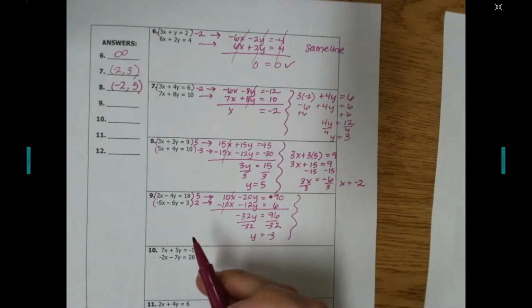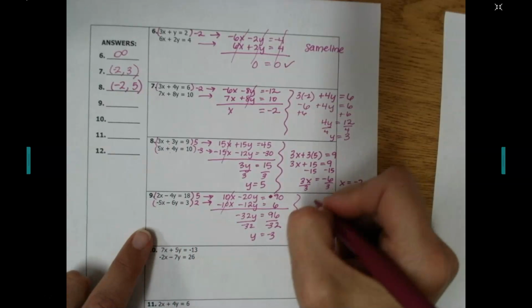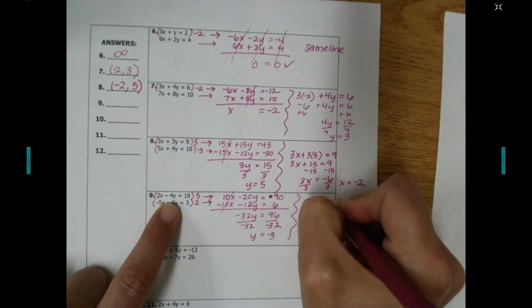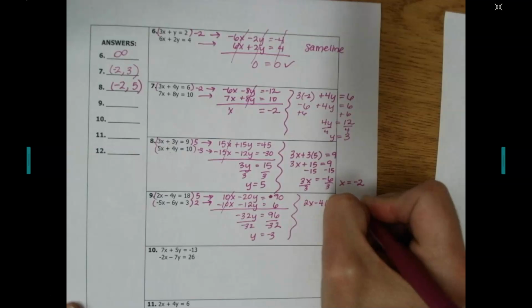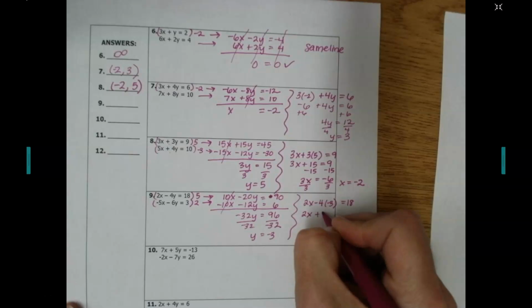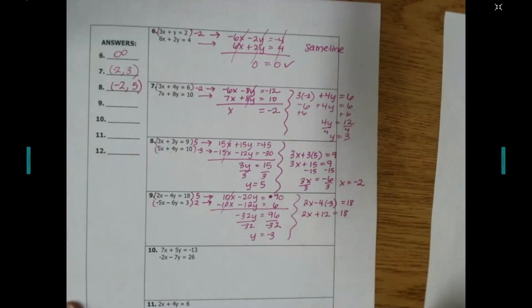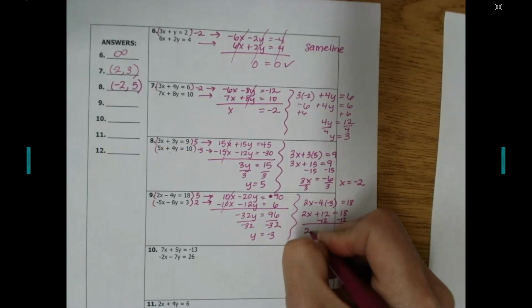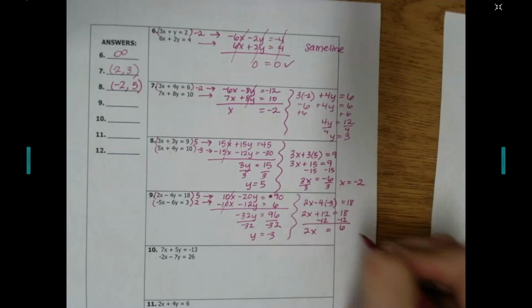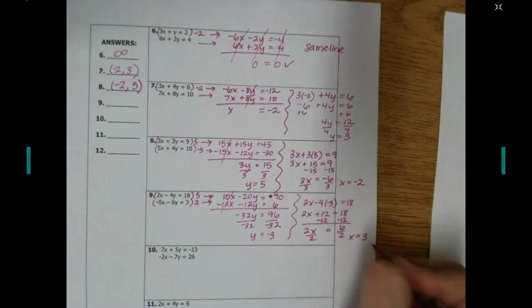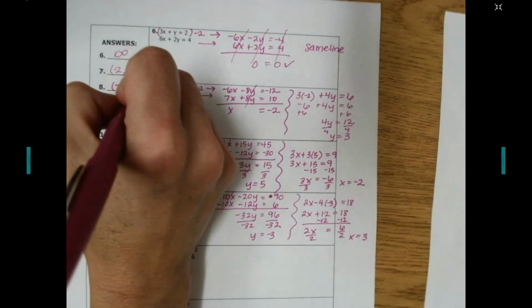And then just like before, to find the other variable, let's take that first equation. 2x minus 4y, but now I know y is negative 3, so I'm plugging that in, equals 18. So 2x, negative 4 times negative 3 is positive 12. And then I'm just ready to solve for the variable. Move the constant first, so subtract 12. 2x equals 6. Divide by 2, and x is 3. So 3, negative 2.